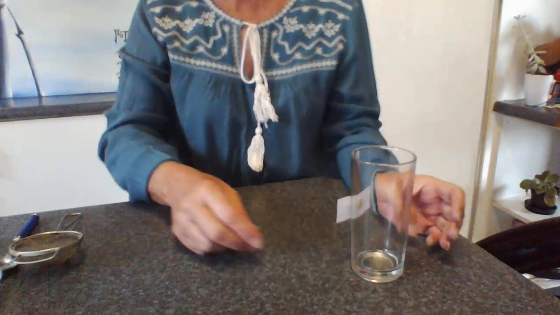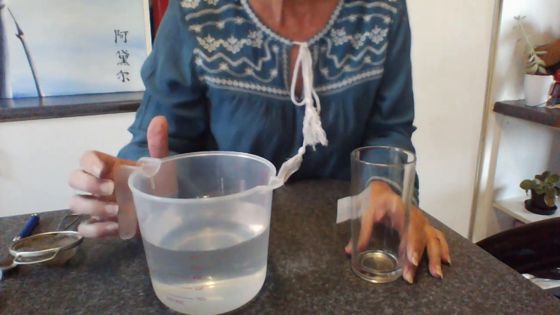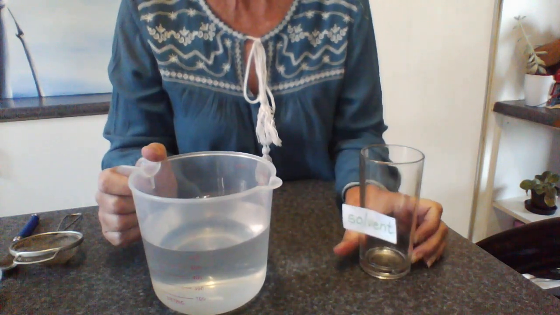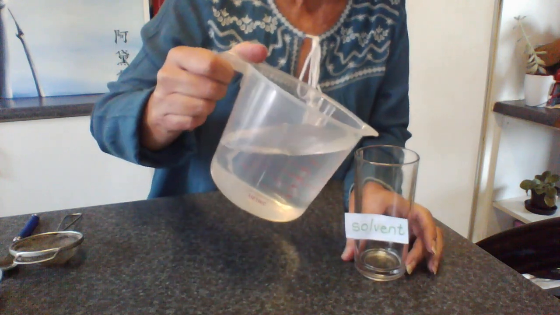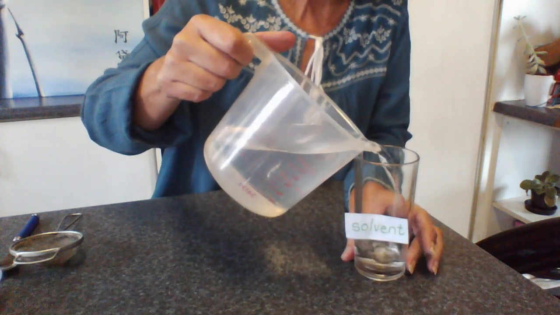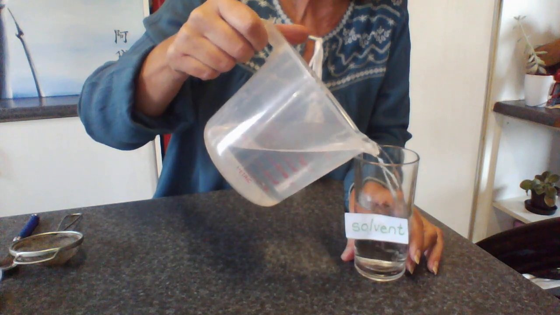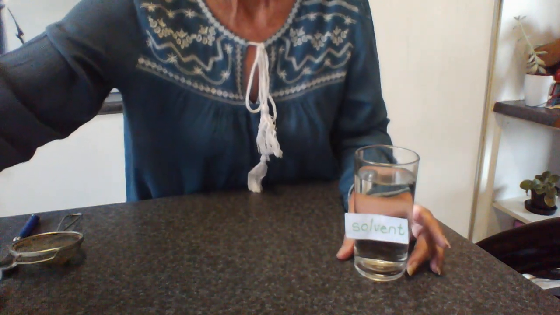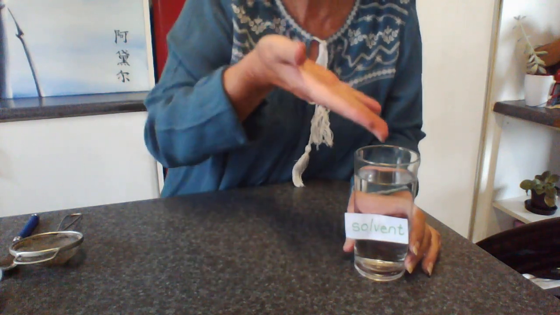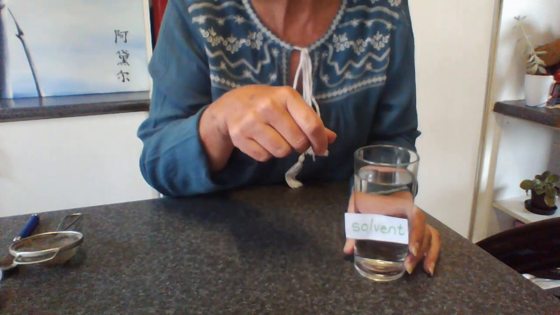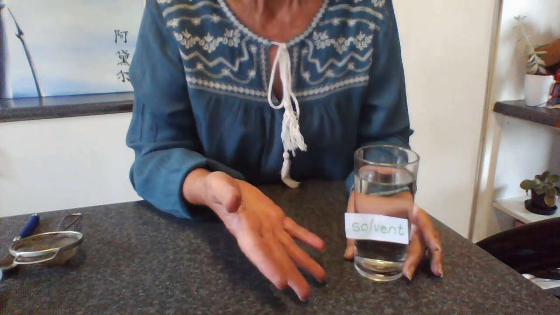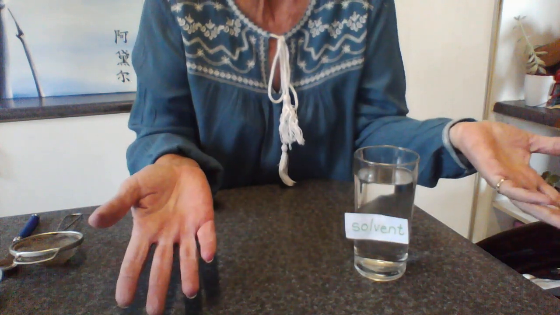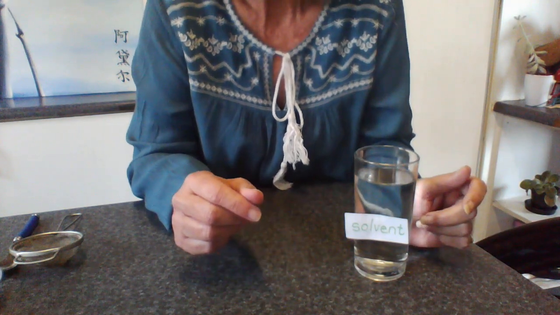We are going to start with ordinary tap water. Now this tap water I'm going to use as my solvent. A solvent is something that you use. It's usually a liquid, and it is also something that you put other stuff into and dissolve it. It seems like the particles that you add to a solvent magically disappear, although that is not the truth.